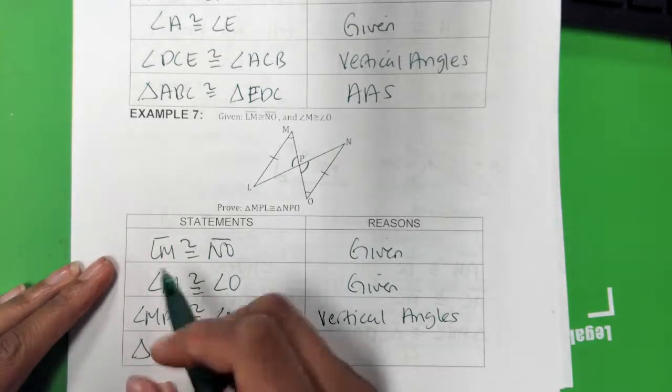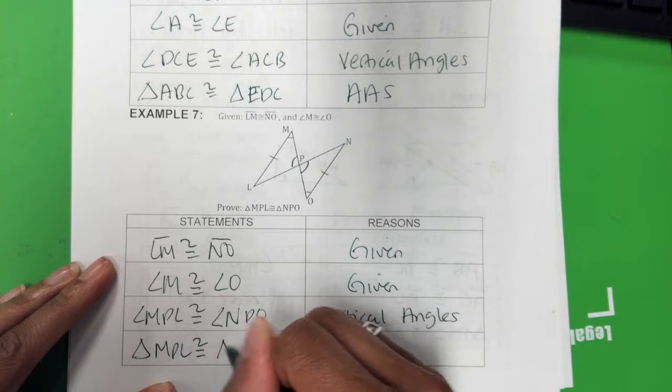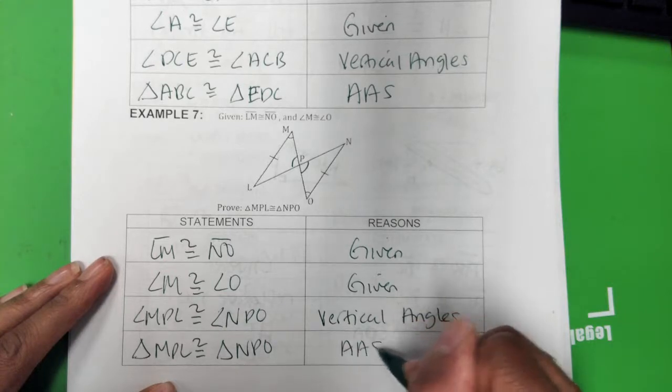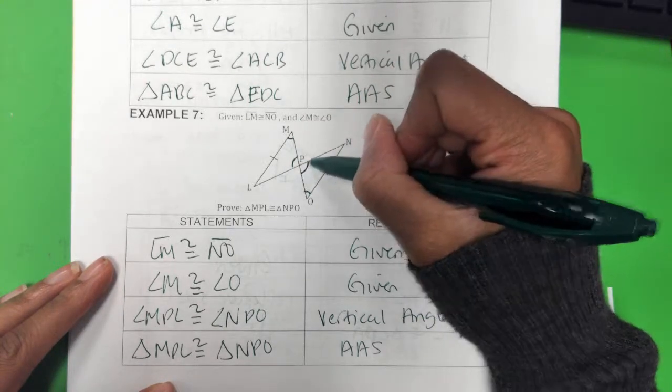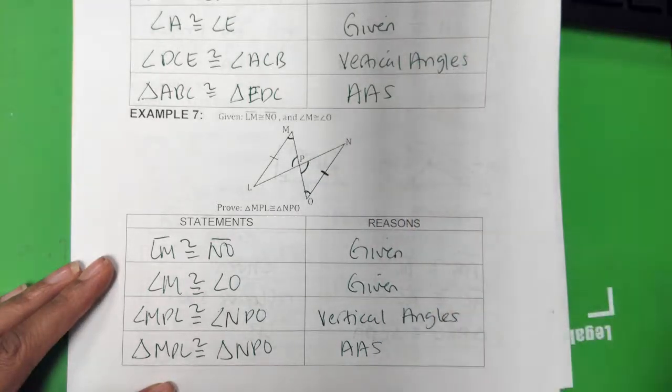So triangle MPL is congruent to triangle NPO because of angle, angle, side. Note I have two angles, and the side is not included in between them, so it's angle, angle, side.